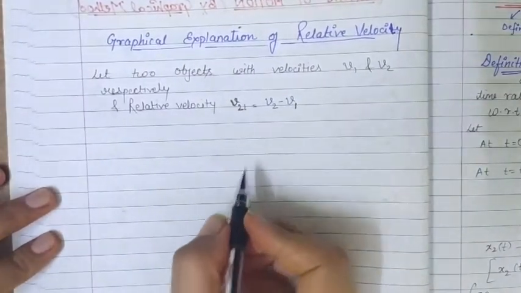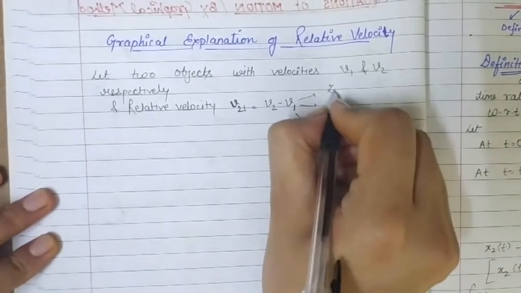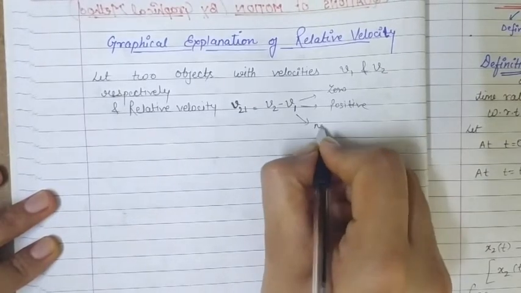And now we are discussing three cases for it: this v21 is 0, is positive, and is negative.